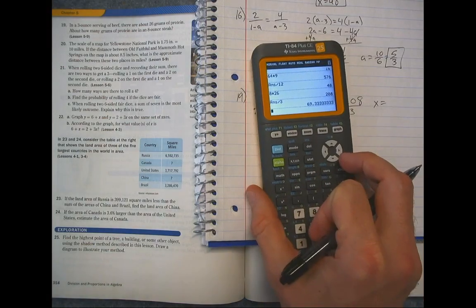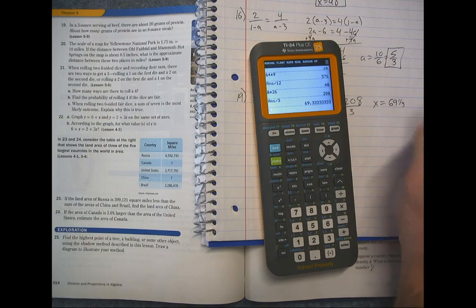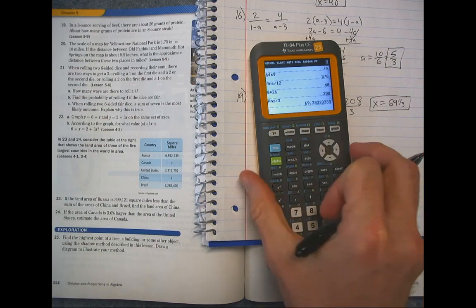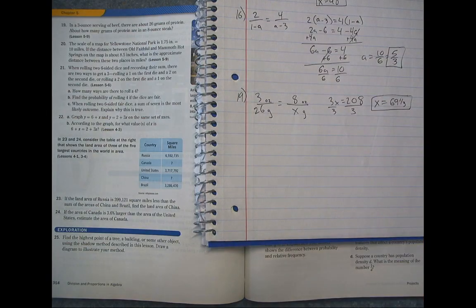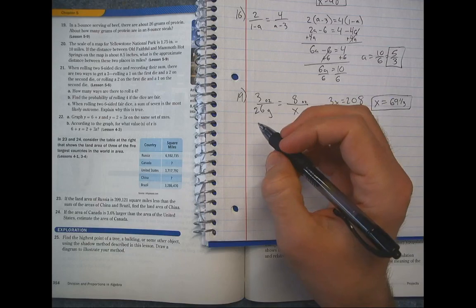And so we get this 69.3 repeated, which we need to know is 69 and 1/3. That's the preferable answer. The textbook says about 69.3. They rounded it, which is fine. But to be more exact, 69 and 1/3. We need to know that 0.3 repeated is 1/3. It's very common, so gotta have that.